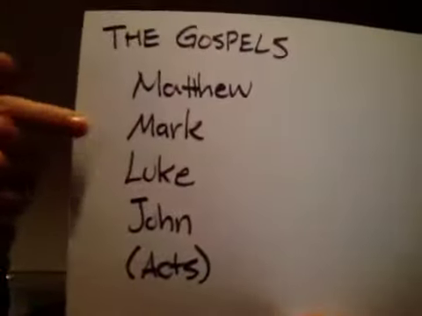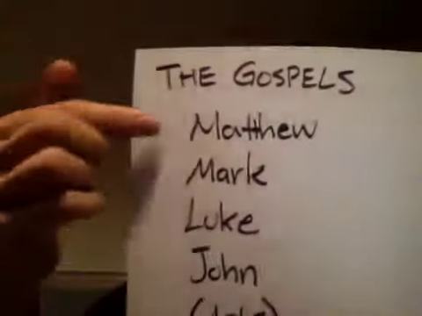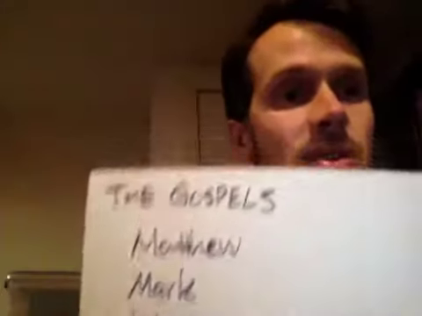So the Old Testament is the Bible of the Jewish people, and they still have all of those books, but they don't believe in the New Testament. And so this is the New Testament. The first 4 books in the New Testament we call the Gospel. Now the Gospel is the good news. That's what it means. And so these 4 books tell the good news of Jesus Christ.